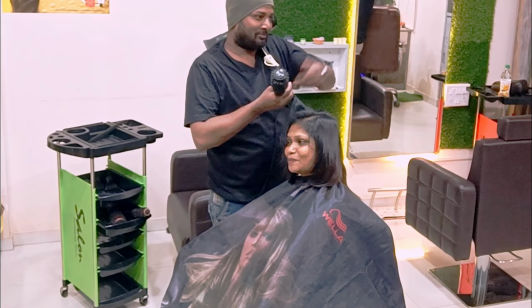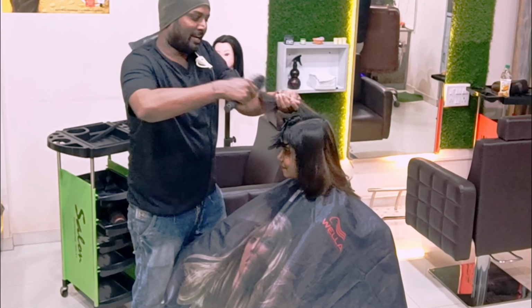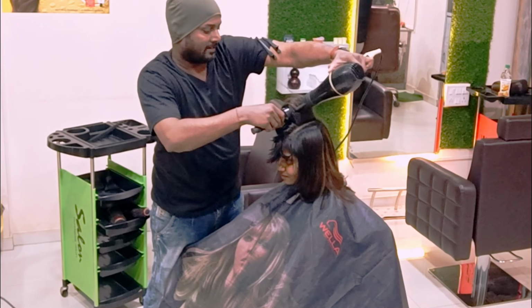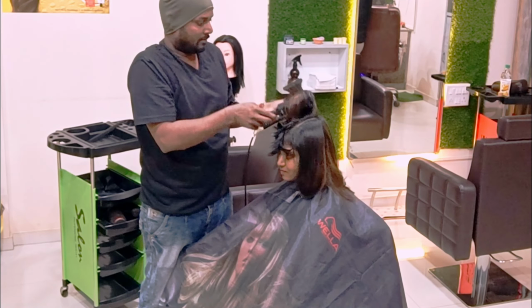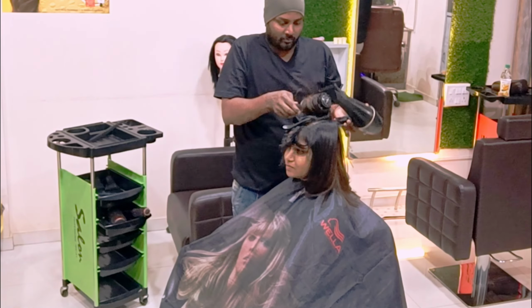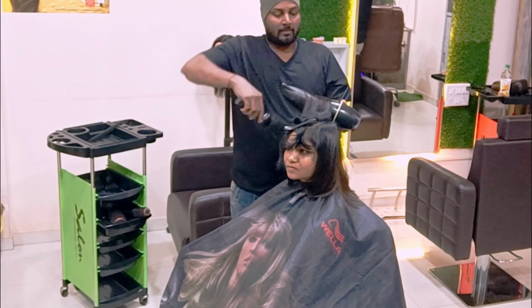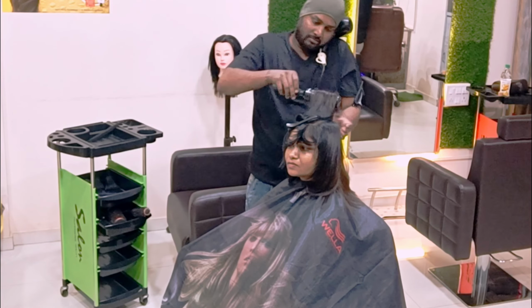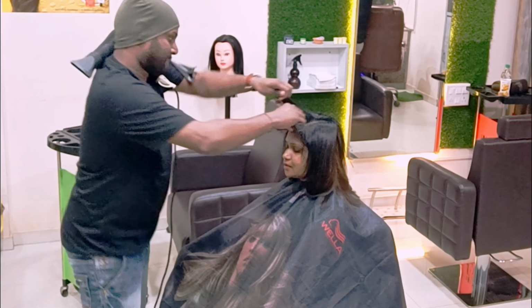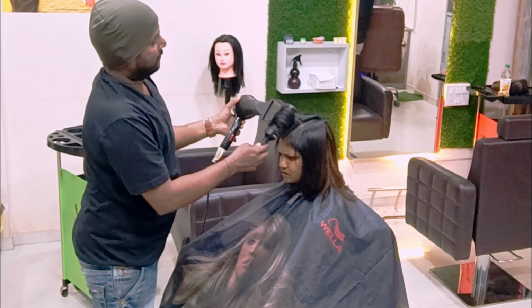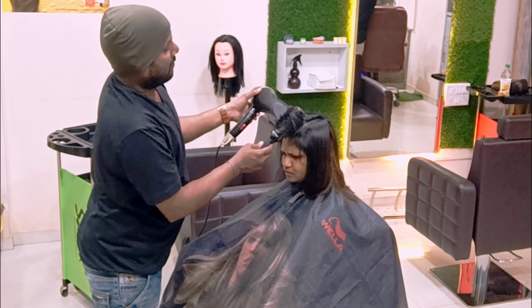Finally, I'll come to the front section. After that, I come finally to the front fringe section. It's going to be finished, the last haircut final finishing.